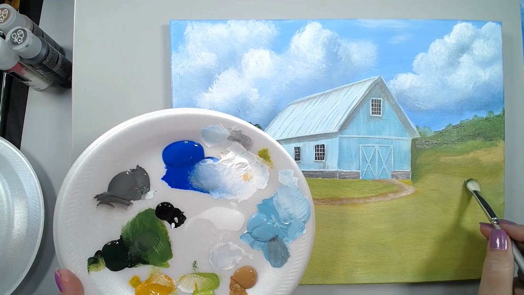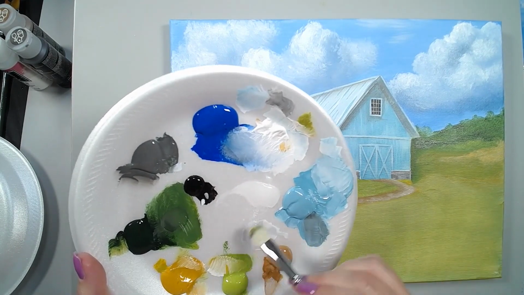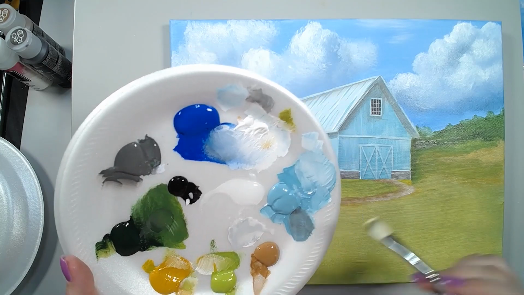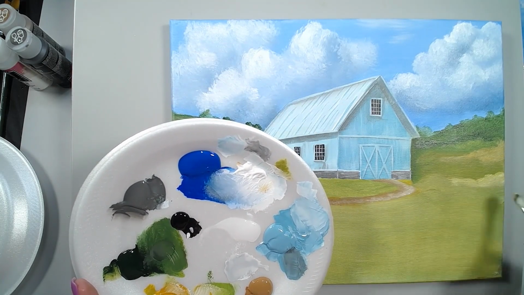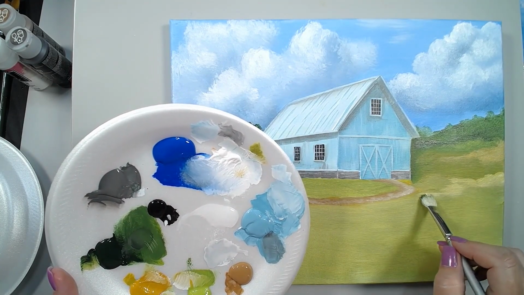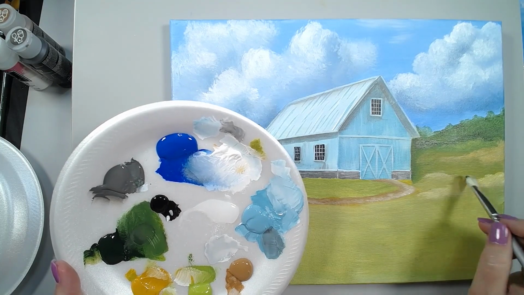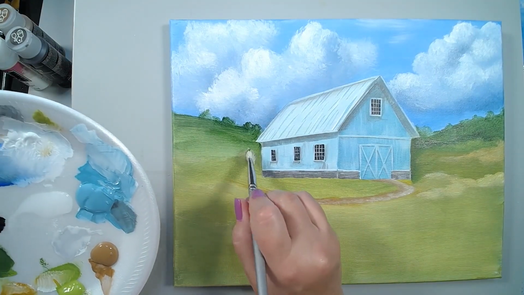And then we're going to come around here. A little more white with the ochre and a touch of citrus with that. It's going to brighten it up just a little more. And then we'll come towards our path here. Back here, let's do same.